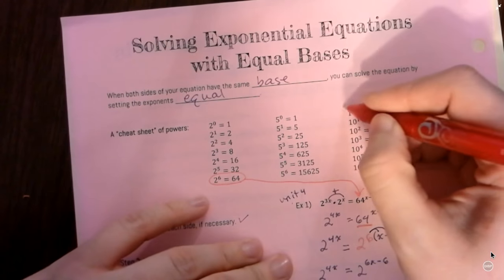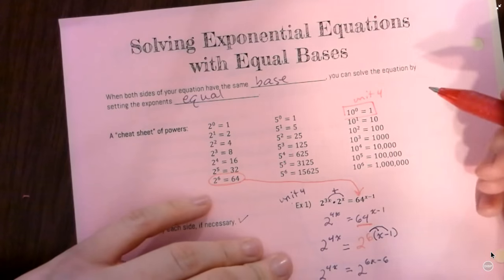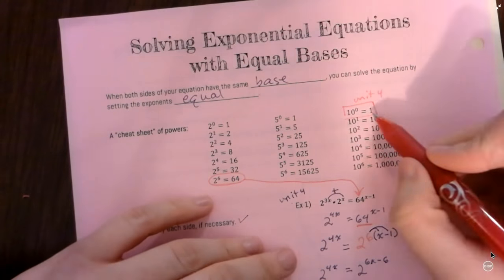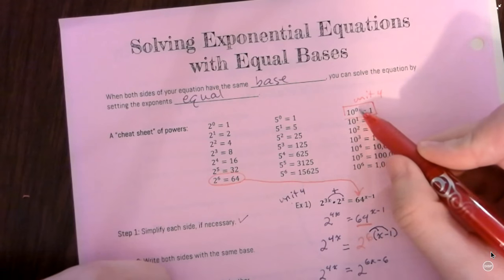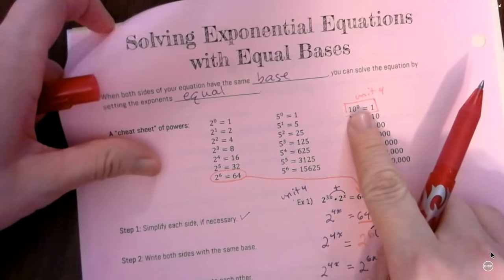Oh, look. So that's something to remember again from Unit 4, way back in December, I want to say. Any non-zero number to the power of 0 is going to be 1. So I'm going to replace 1 with 10 to the 0.